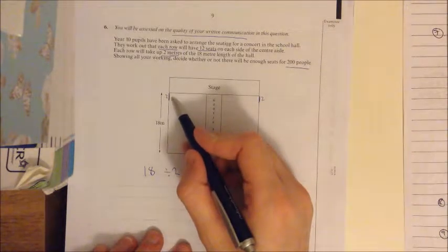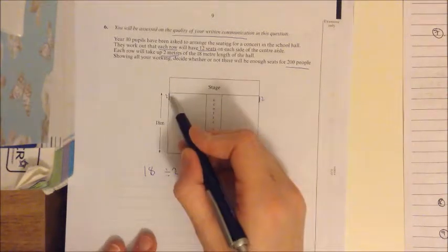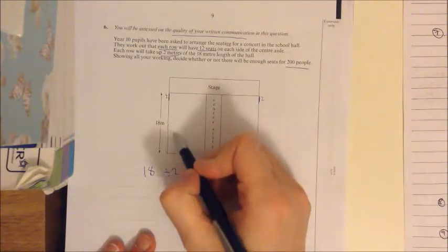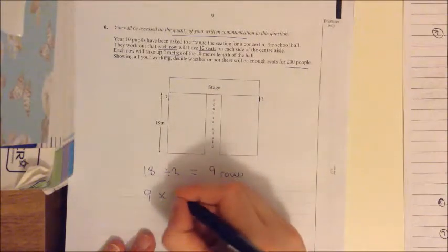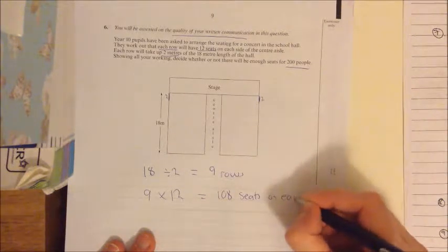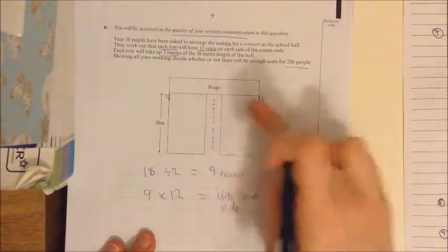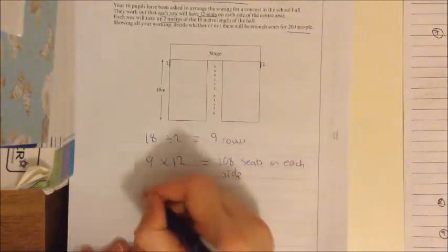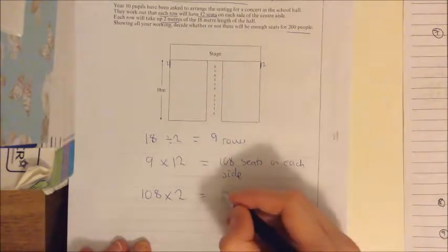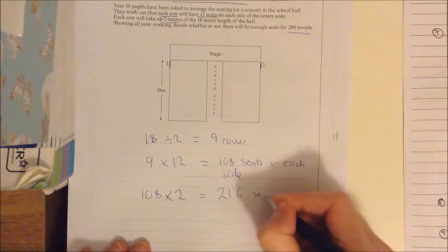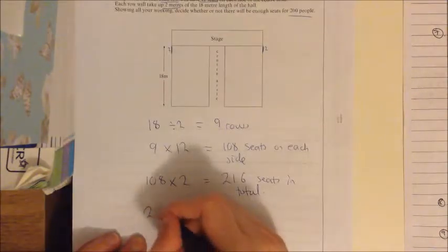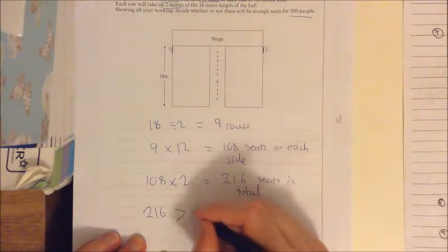Then there are going to be 12 seats going across. So we're going to have 9 rows on this side, 9 rows of 12 seats, which is 108 seats on each side. So 108 going down here, 108 going down here. We can then say we can have 108 times 2, because 108 add 108 is going to give us 216 seats in total. Therefore, 216 is greater than the 200 they asked about.